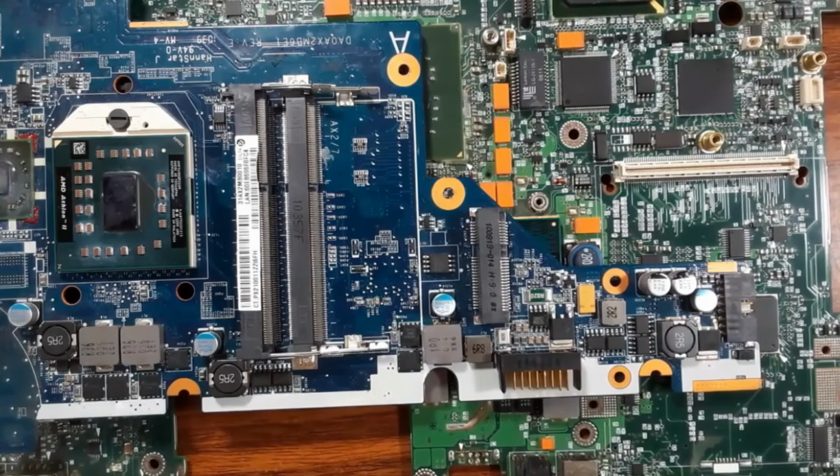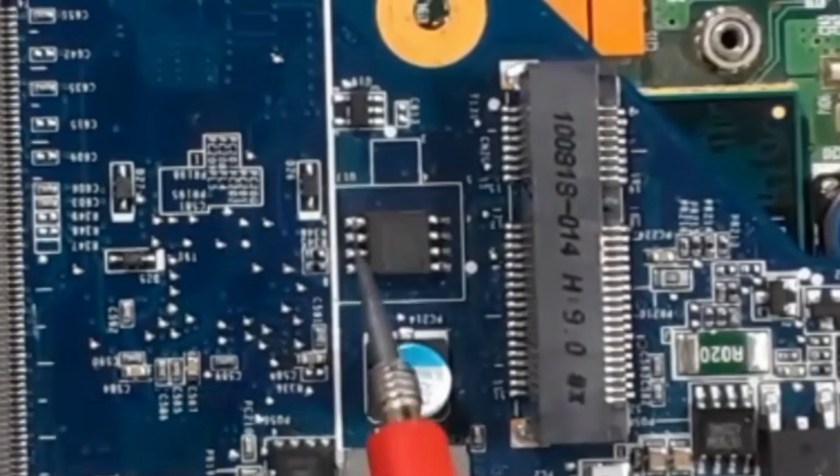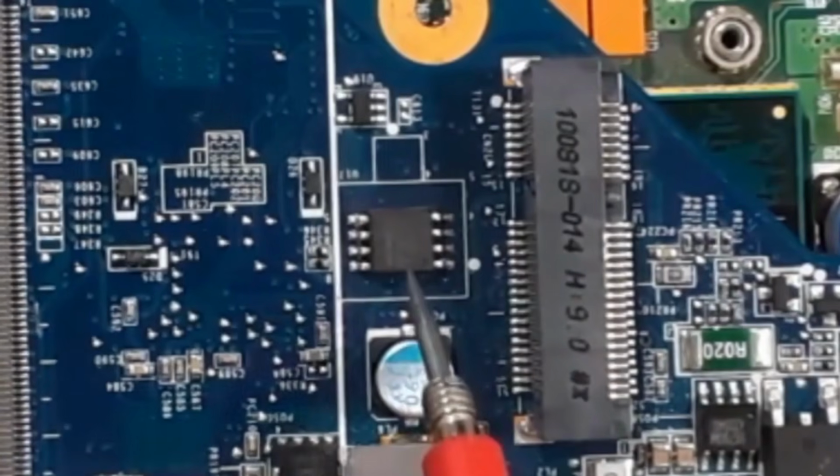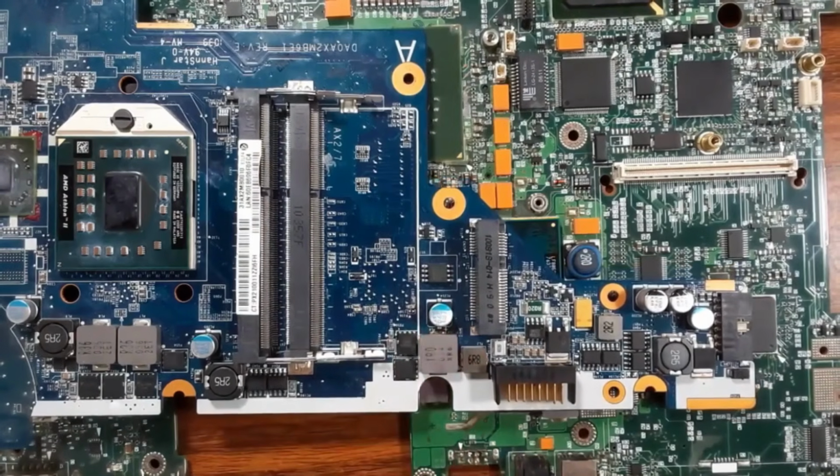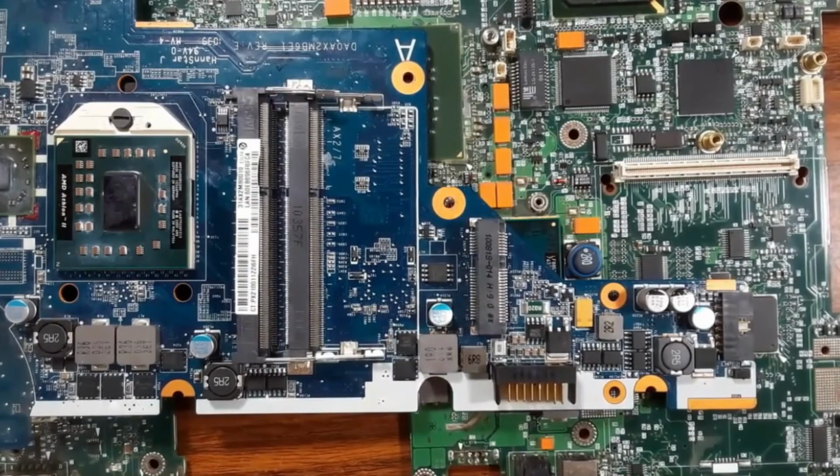This is a good sign that you have the problem in the BIOS. You should remove your BIOS and flash it or reprogram it using the programmer, and then the computer will work fine. So this is the most important and most common BIOS failure that you will get during repairing.